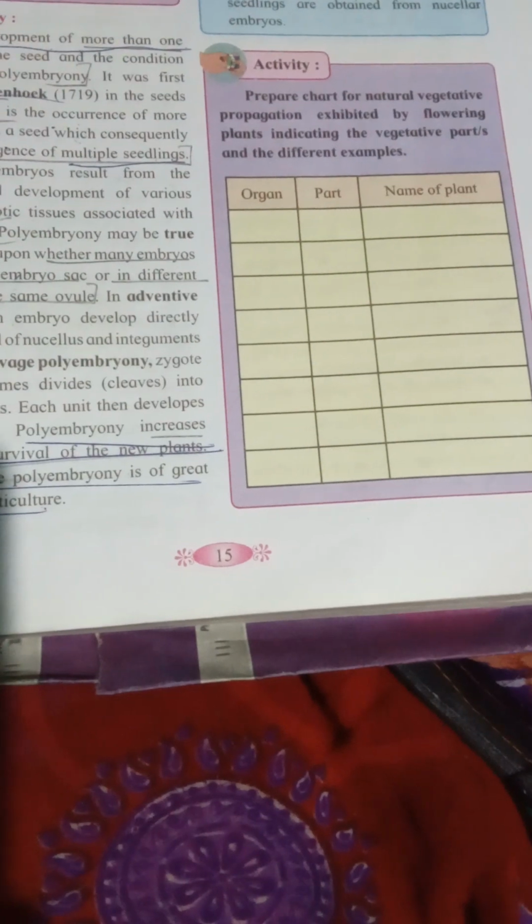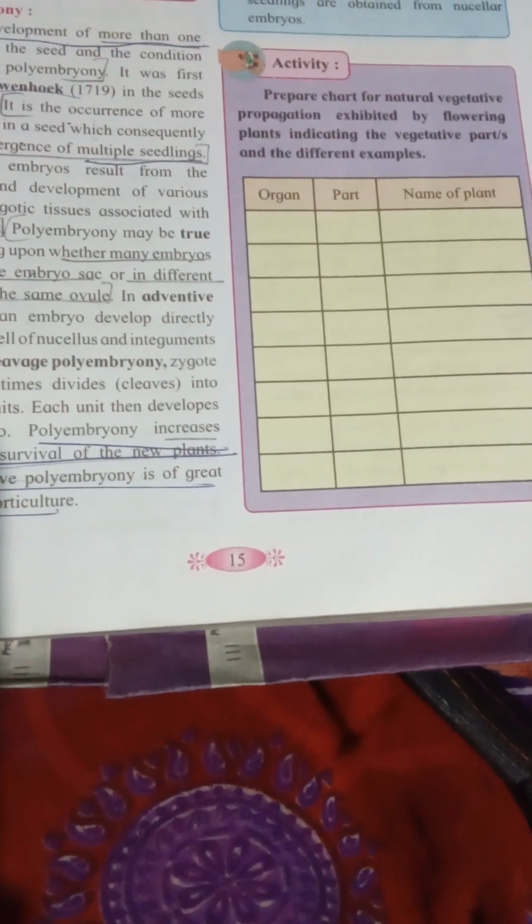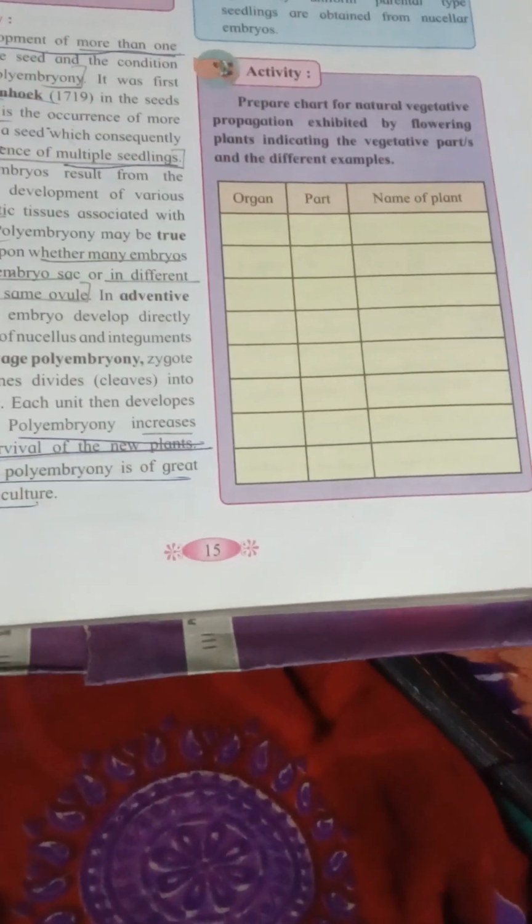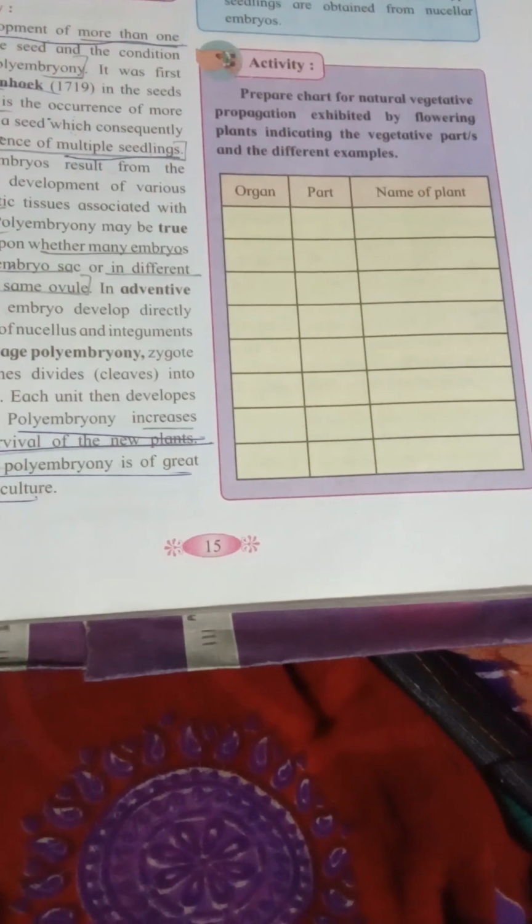In adventive polyembryony, an embryo develops directly from the diploid cells of the nucellus and integuments, as in citrus. In cleavage polyembryony, the zygotic proembryo sometimes divides by cleavage into many parts or units. Each unit then develops into an embryo. Polyembryony increases the chances of survival of new plants. Nucellar adventive polyembryony is of great significance in horticulture.